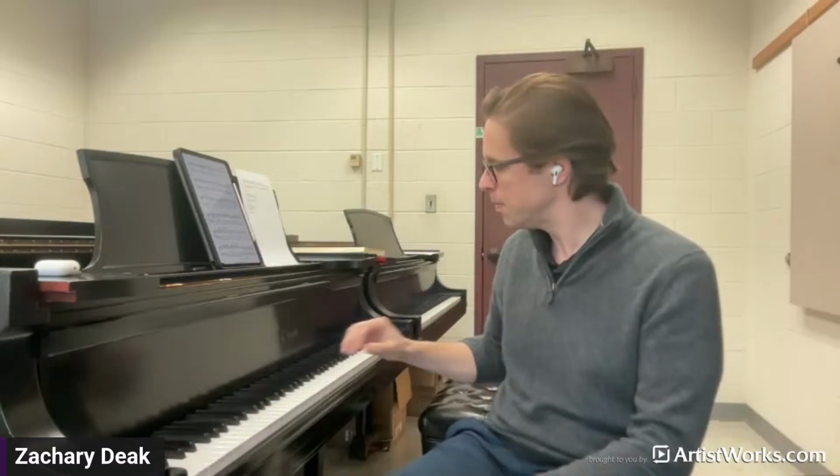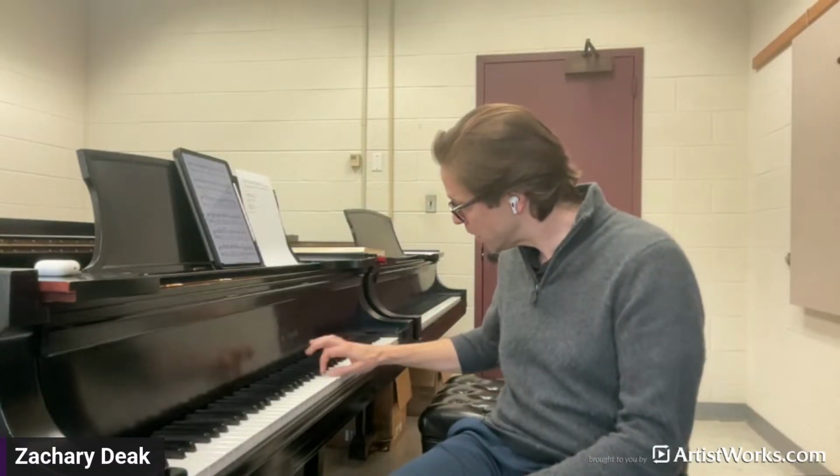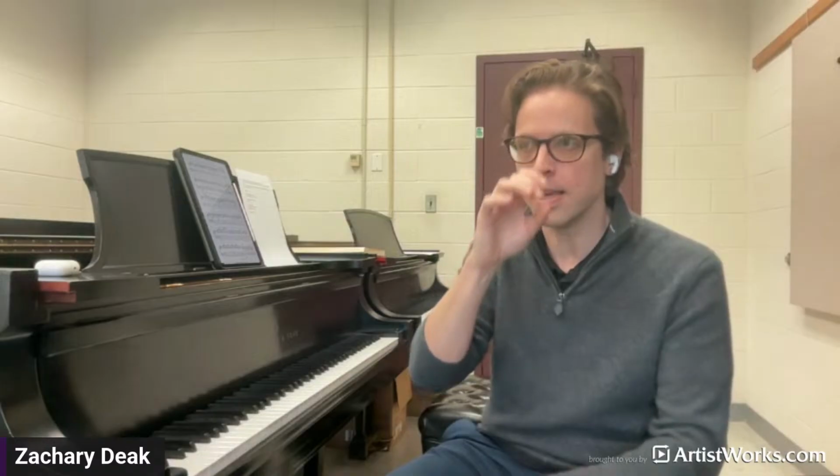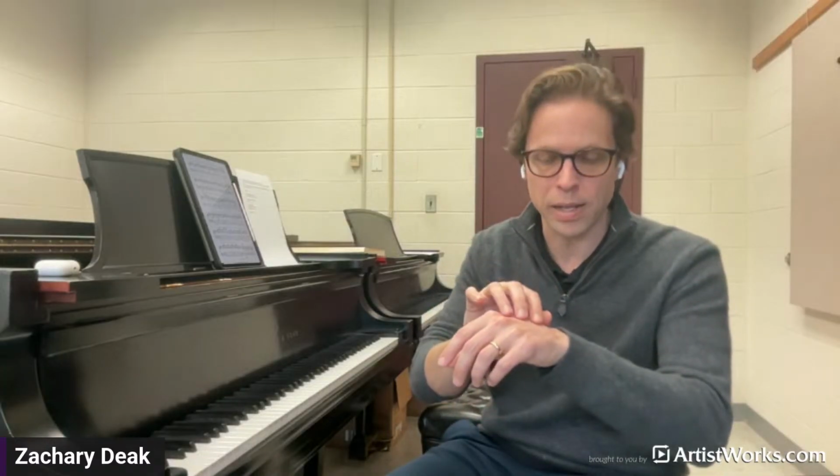What that can do is develop a sort of sensitivity so that you're able then to play it evenly and very soft once you go back to that much smaller gesture. So the answer is it's very difficult, but the key is in the small gesture.